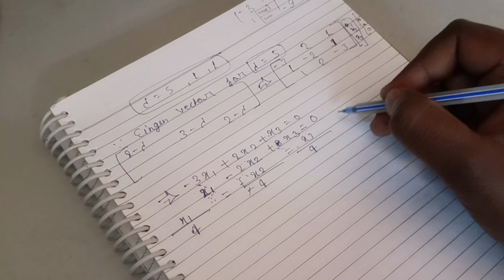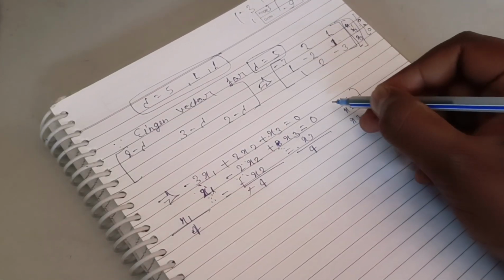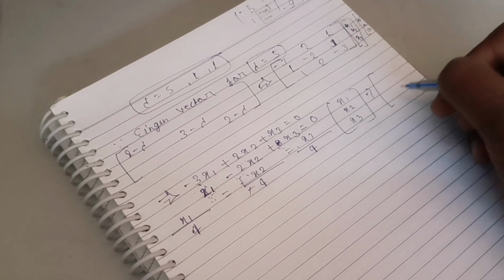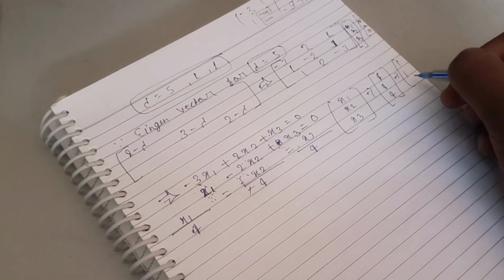This cancels, so we can write it x1, x2, x3, 4, 4, 4, or 1, 1, 1.